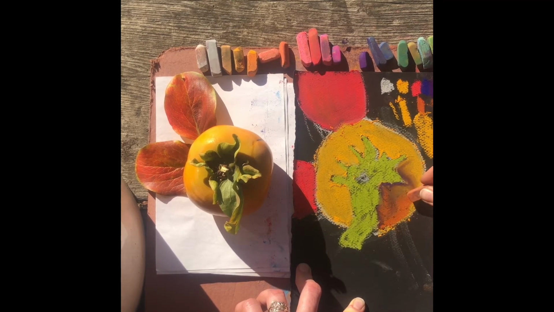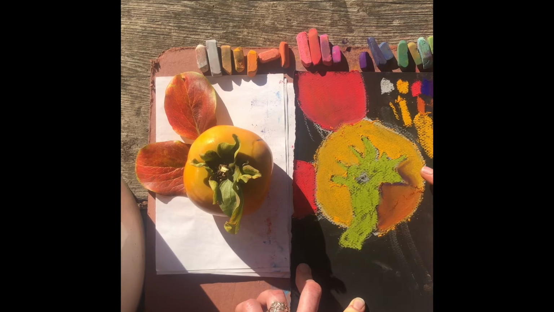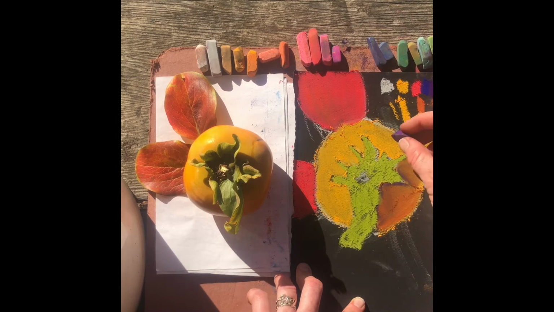Blue can be used for a shadow color. I could even mix red and green to create a shadow color. So you're welcome, just like with paints, to experiment with color mixing. So we see we're finding the shadow side of this object.